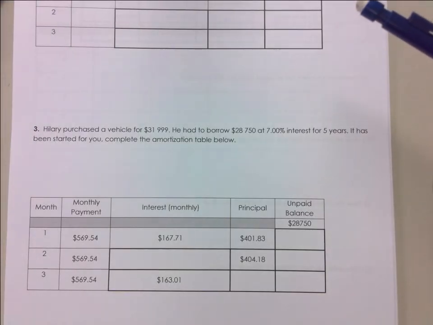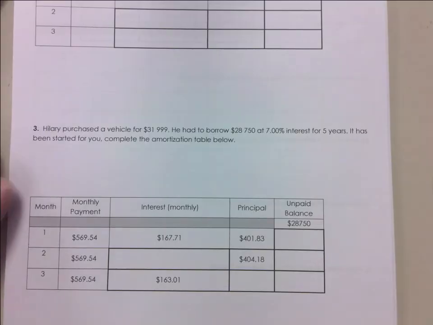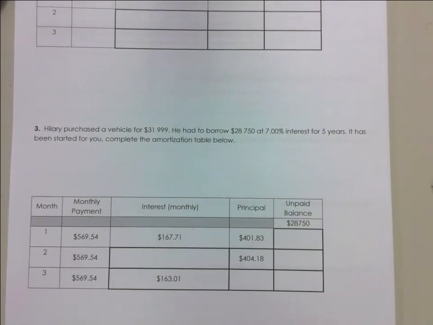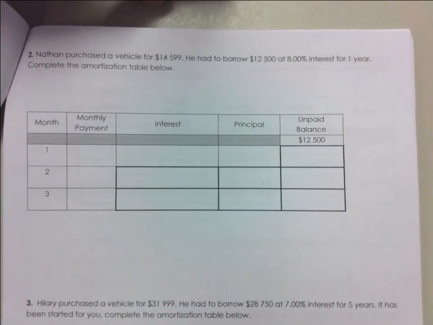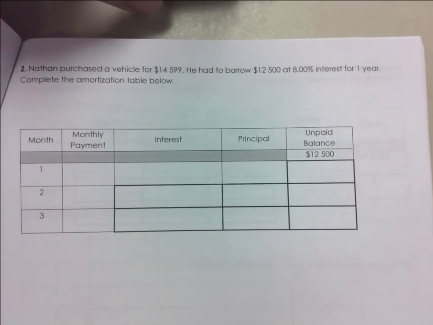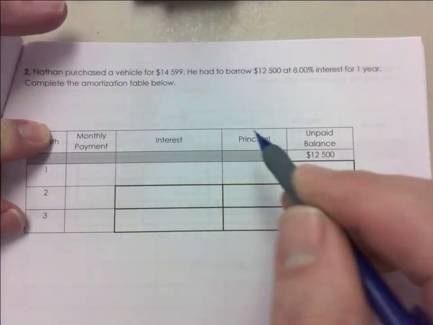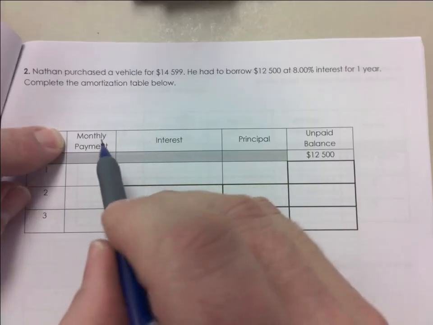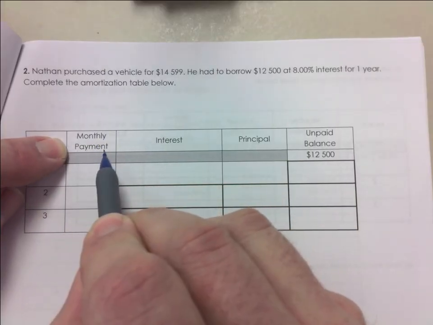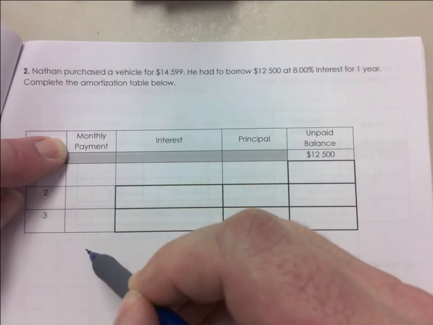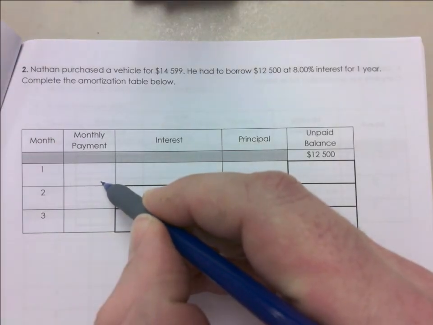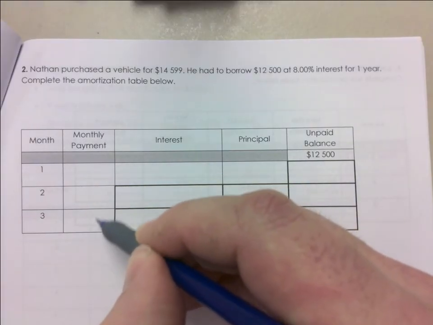Go to 39, and I will actually ask you to take this table right here. We're going to fill in some of these numbers. Before I fill this in, I want you to know that the monthly payment always stays the same. Okay? When you calculate your monthly payment for a loan, it always stays the same.